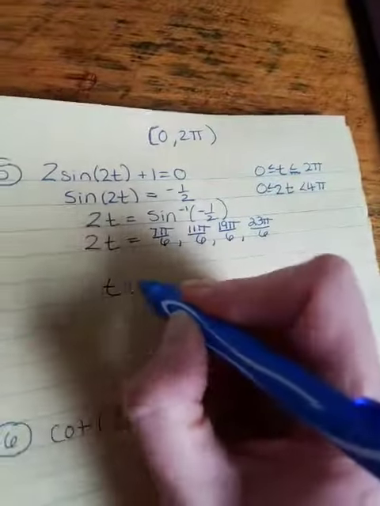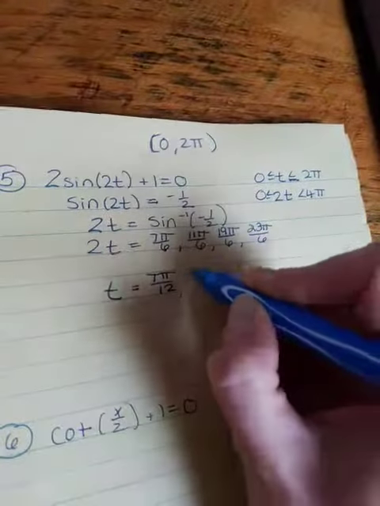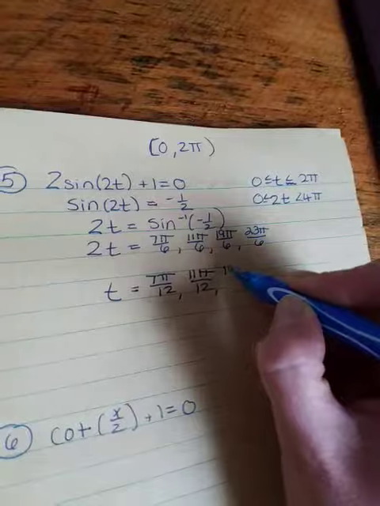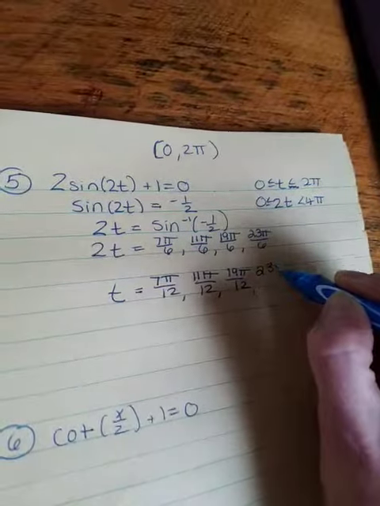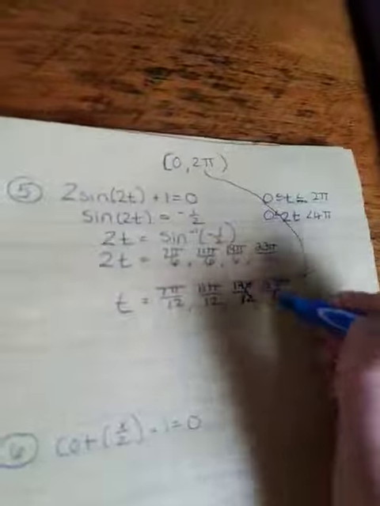So now I have to divide all of these by 2 to solve for t. That's going to be 7 pi over 12, 11 pi over 12, 19 pi over 12, and 23 pi over 12. But remember, we want it from 0 to 2 pi. These are all between 0 and 2 pi. So those are our answers.